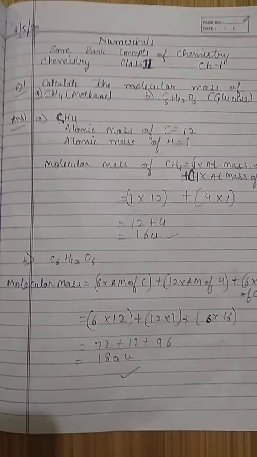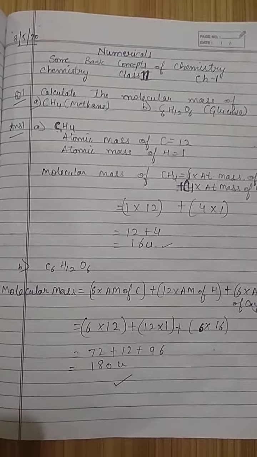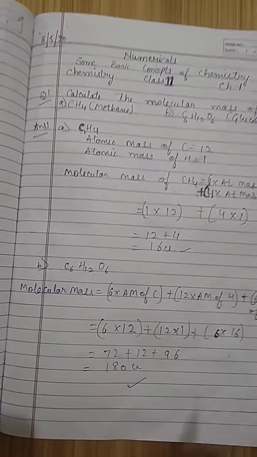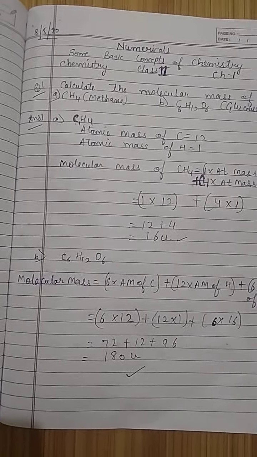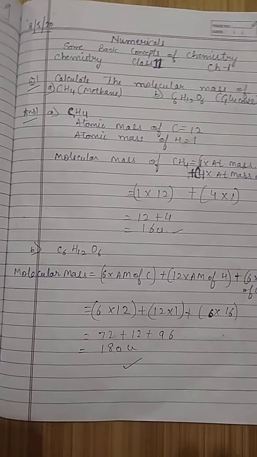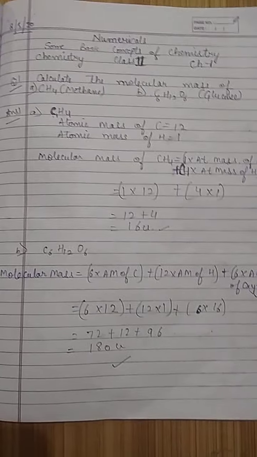Okay, to calculate the molecular mass, we should know the atomic masses of each element present in that compound. उस compound में जितने भी elements present हैं हमें उनके सबसे पहले atomic mass पता होनी चाहिए. अगर हमें उनके atomic masses पता है then it is easy to calculate the molecular mass.